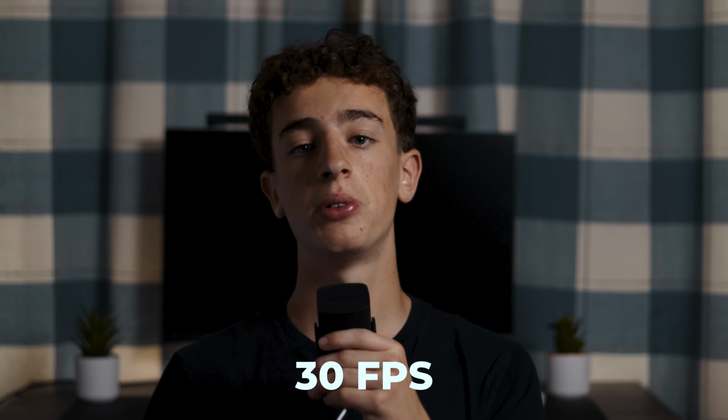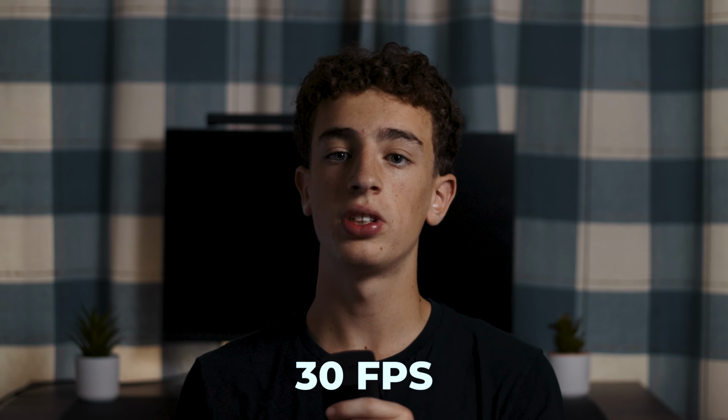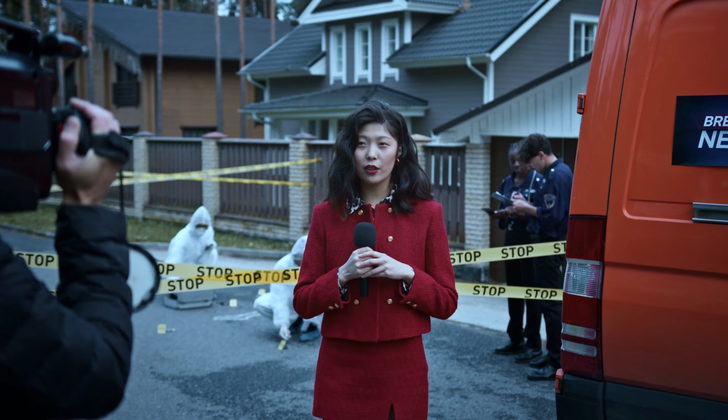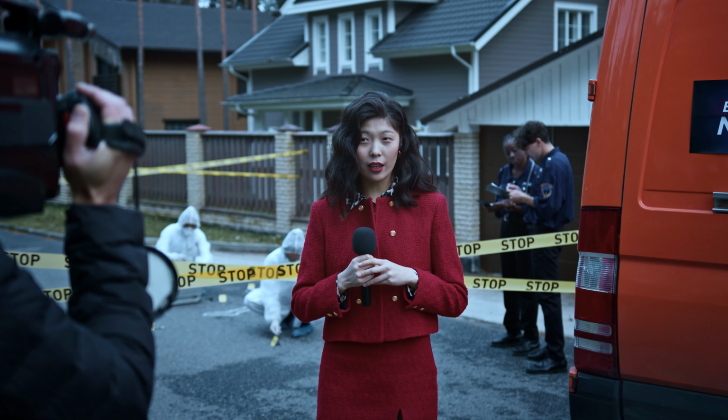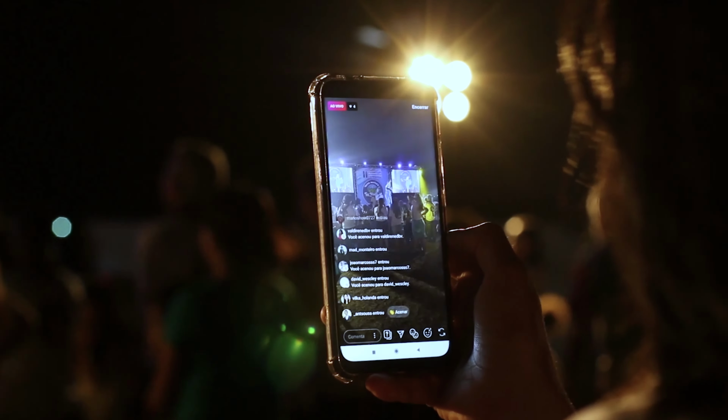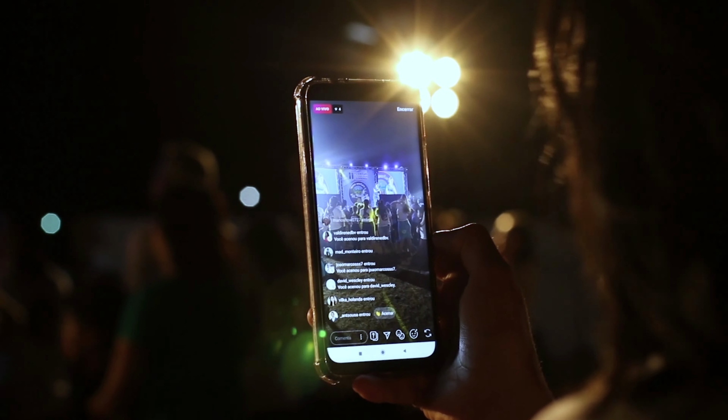Next is 30 frames per second, and this one is a lot less cinematic looking. Essentially, you'll find 30 frame per second recordings in things like soap operas, news on your TV, and also it's the native frame rate of iPhones. So when you do record in this frame rate, people often perceive it as a much more homemade looking film, which causes it to look a lot less cinematic. So of course it always depends what you're looking for, and rules are meant to be broken, so that's just a general rule of thumb.